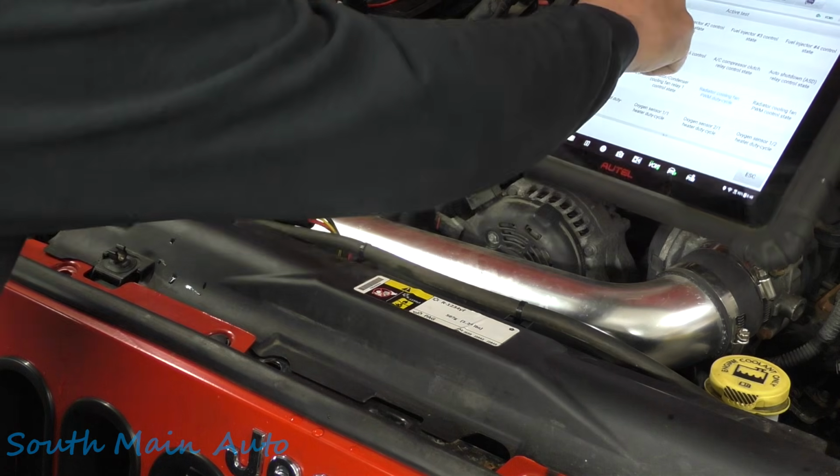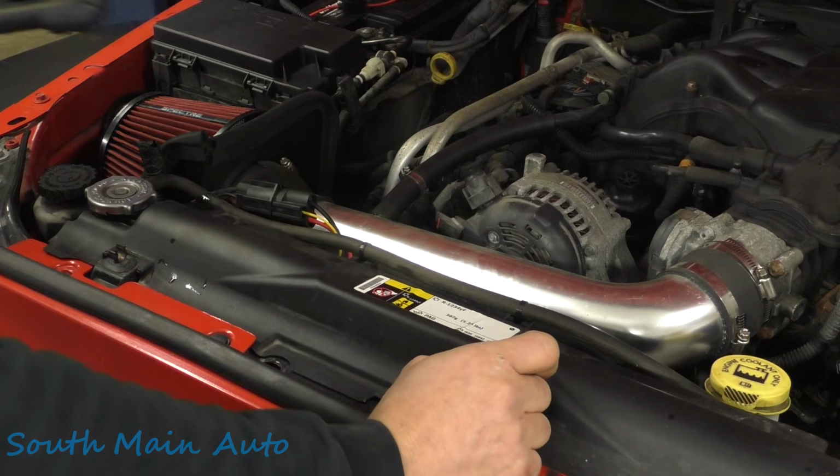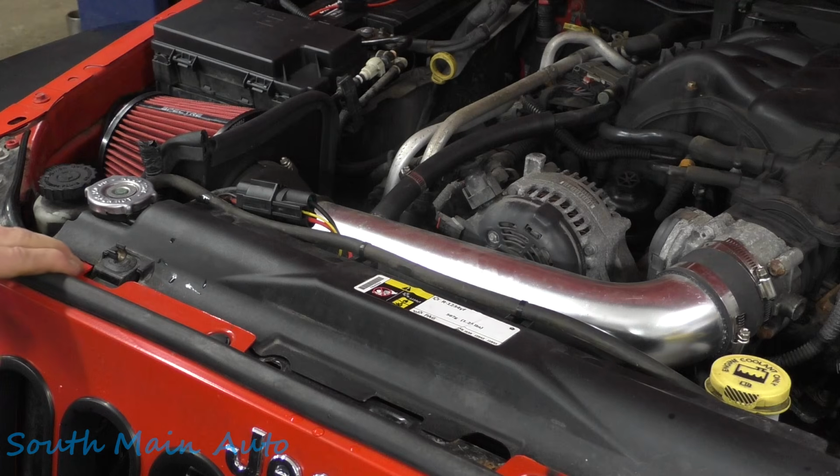Let me call this shop and tell them that they need to put a fan in it. Wow, that's an expensive guess, huh? TIPM. I'm the third shop to look at it.